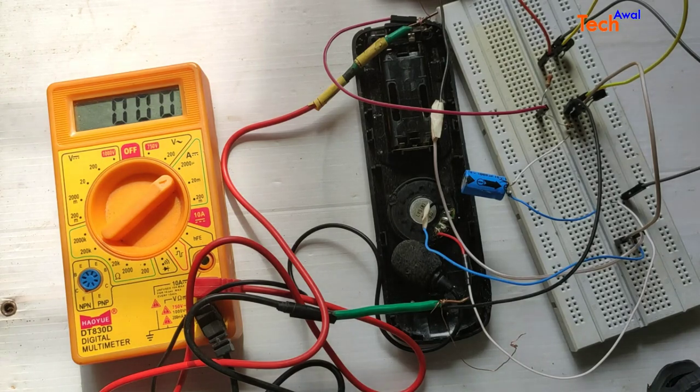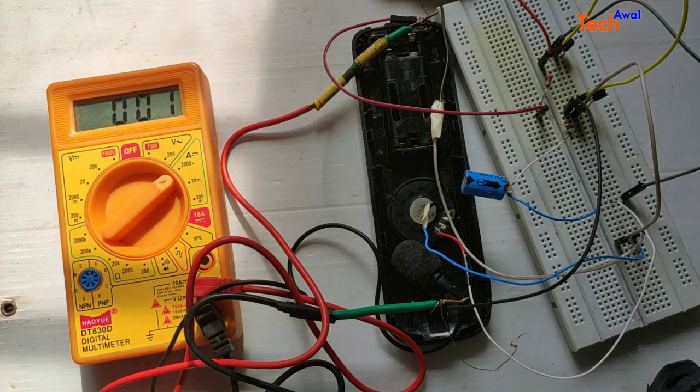So when it is active, at that time 119 microampere, that much current flows.